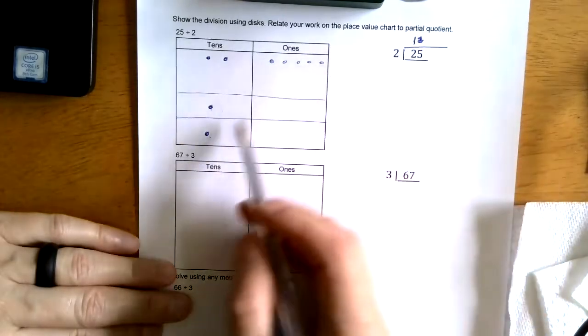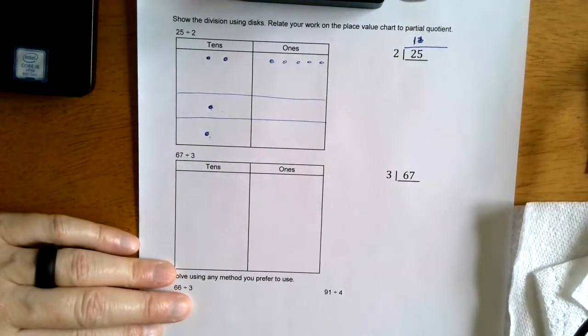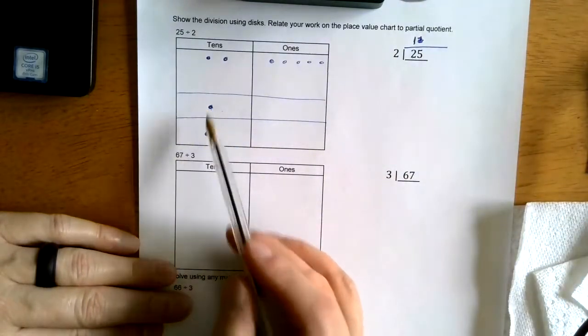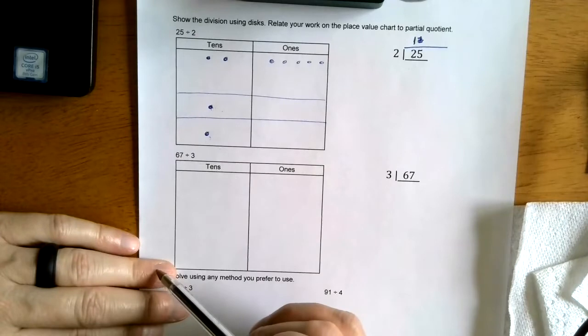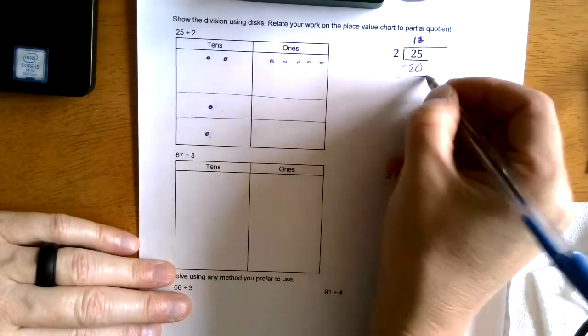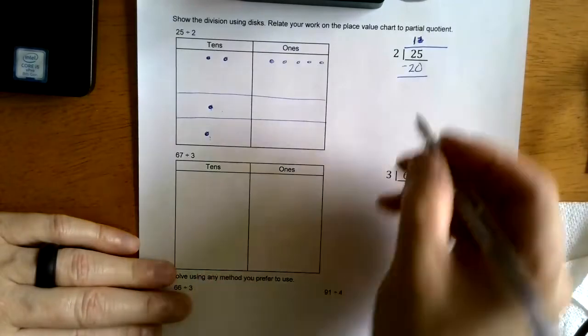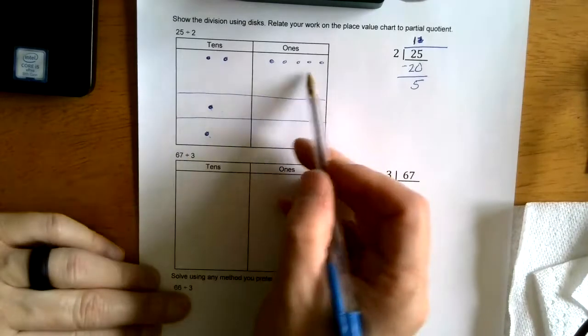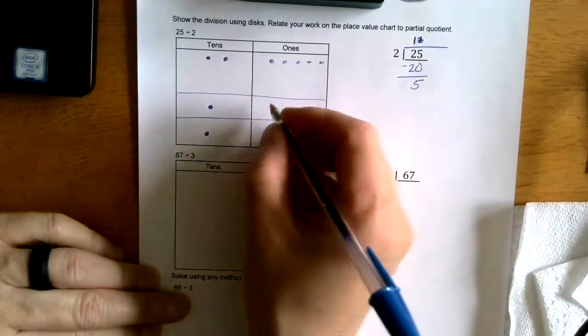So now here's the part that a lot of you have difficulty with. Well, what do I put down here? What was the value of the 2 10s that you used? 1 10, 2 10s. Well, it's 20. So I want to subtract that. And I should have 5 1s left. And I do.